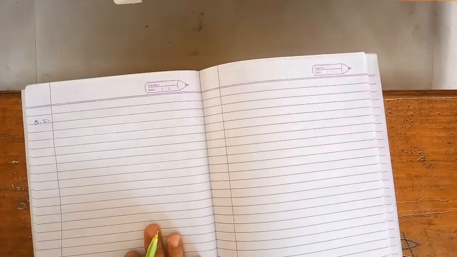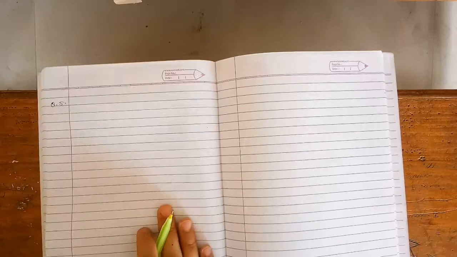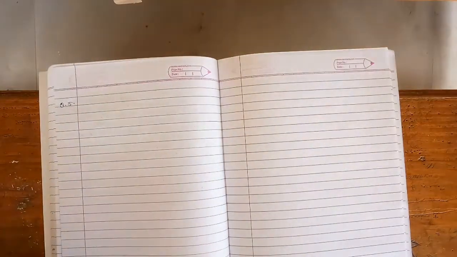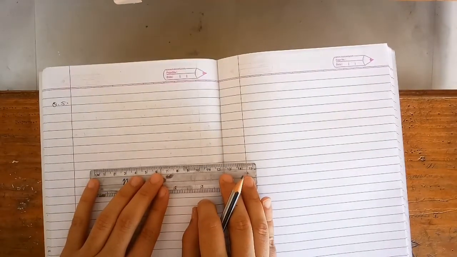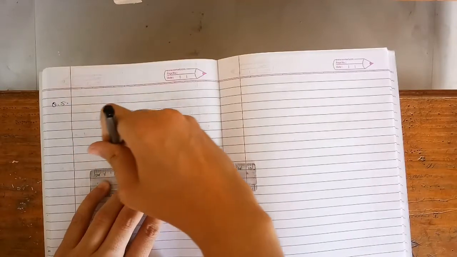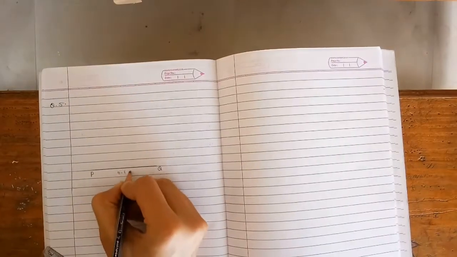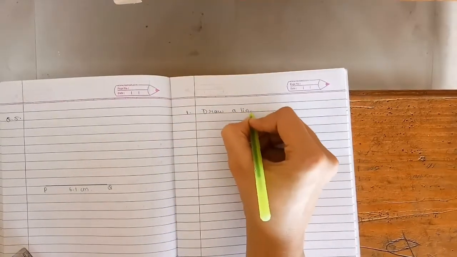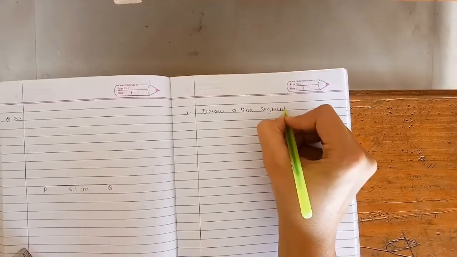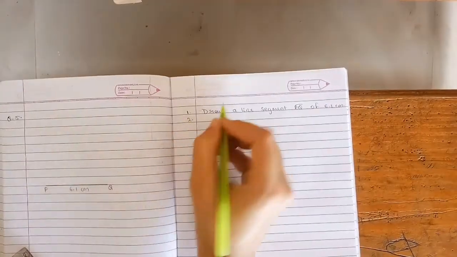Question number 5. With PQ of length 6.1 centimeter as diameter, draw a circle. So first of all, we will draw a line segment PQ. Length of the line segment will be 6.1 centimeter. First step, draw a line segment PQ of 6.1 centimeter.